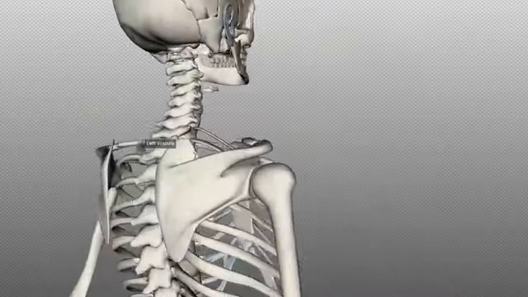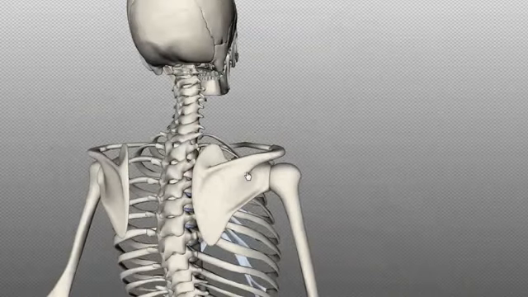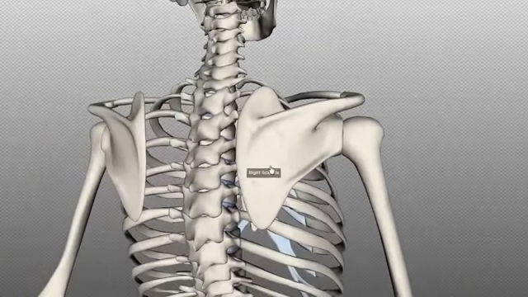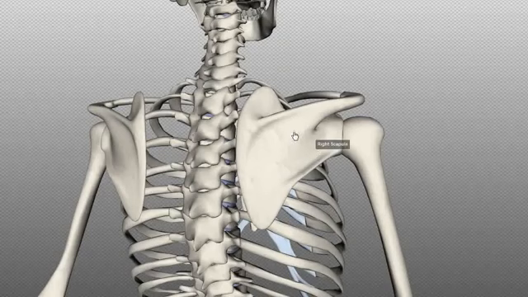Just rotating around, we'll take a look at the scapula now. The scapula is this flat bone that sits on the back, and it serves as a point of attachment for many muscles. You've got two angles: the superior angle at the top and an inferior angle here at the bottom. You've got three borders: a medial border, a lateral border, and a superior border.